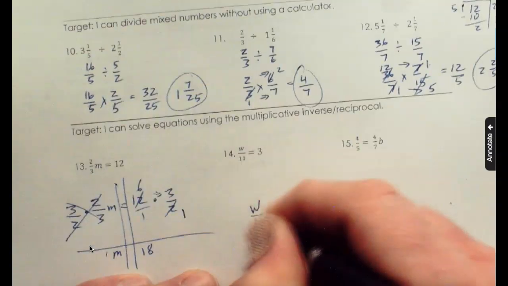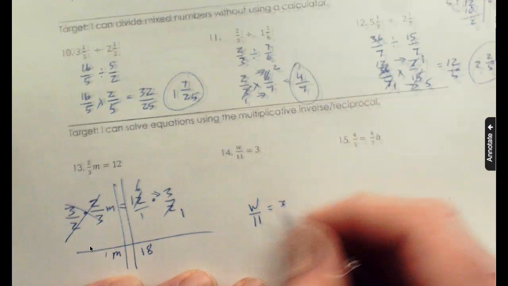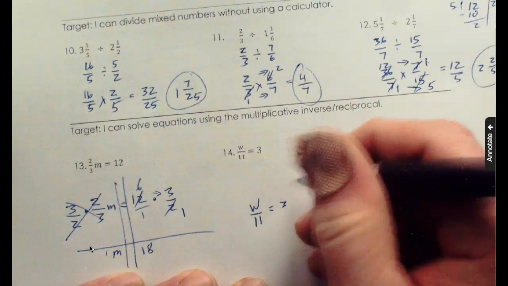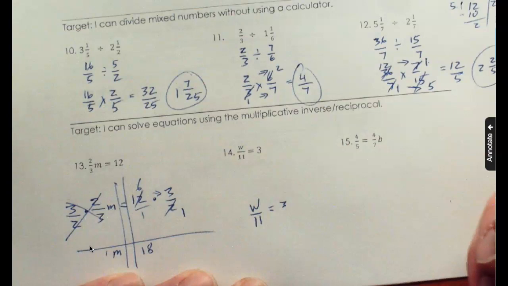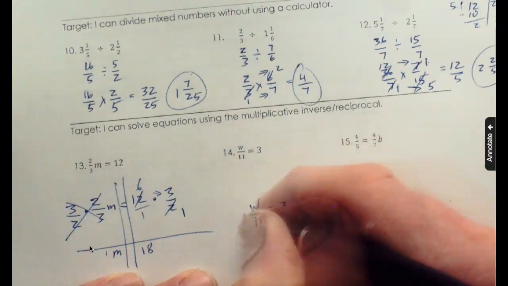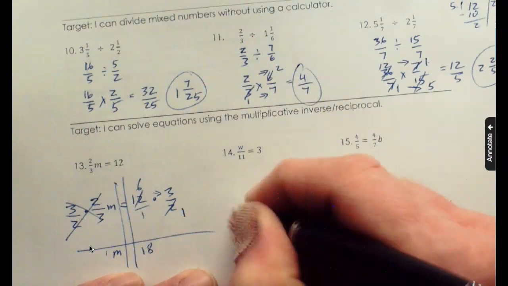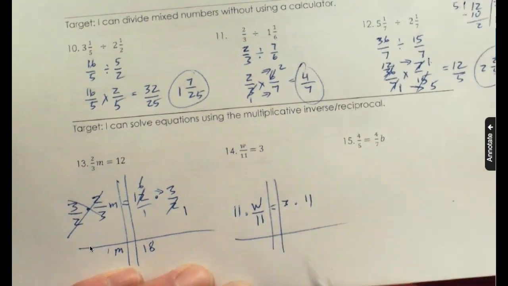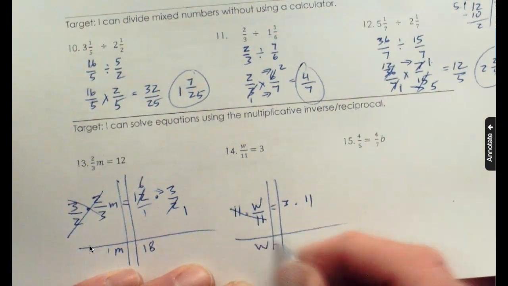All right, let's try this one. This one's a little simpler. W divided by 11 equals 3. I think it's simpler. Well, this is something divided by 11. You could think of it as putting a 1 in front of it if you wanted to. But the idea is that instead of dividing by 11, the way we get rid of that is we multiply by 11. So I'm going to multiply by 11 here on both sides. Set this up with some railroad tracks. These 11s cross off. You just have W left. 3 times 11 is 33.